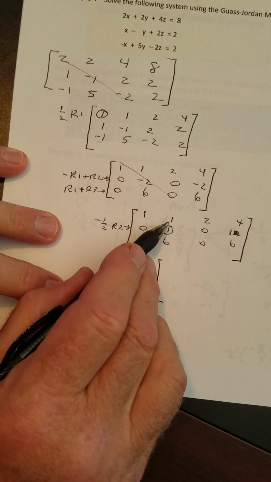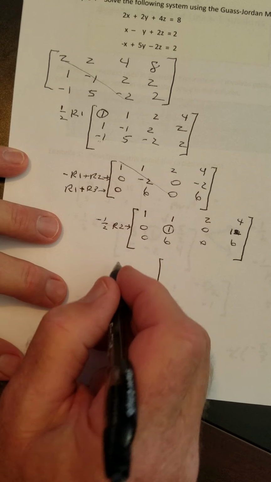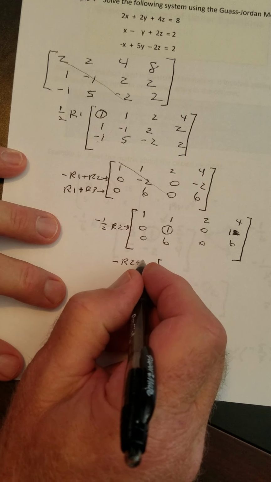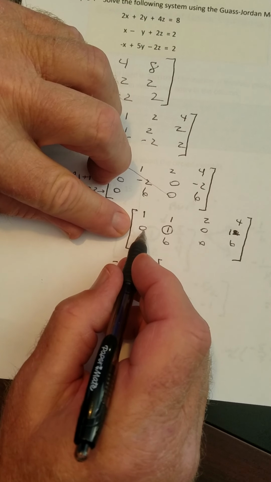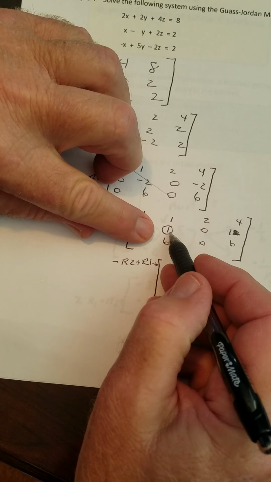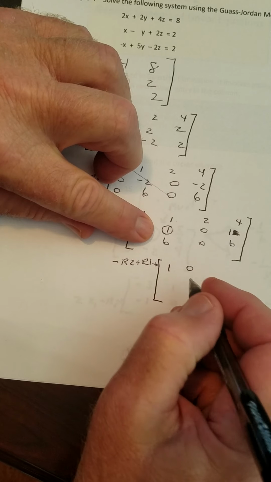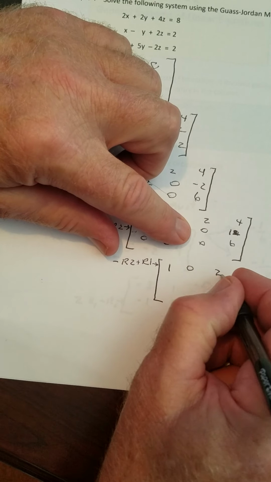So we want to get a 0 on top. Row 2 is my pivot, so I'm going to take negative 1 times row 2, add it to row 1. So negative 1 times 0 is 0, plus 1 is still 1. Negative 1 times 1 is negative 1. Negative 1 plus the 1 on up here is 0. Negative 1 times 0 is 0, plus 2 is 2.